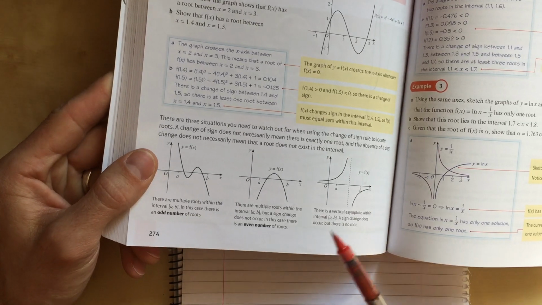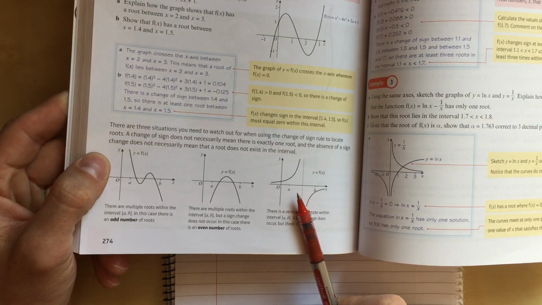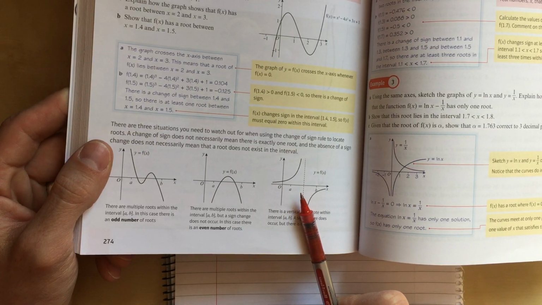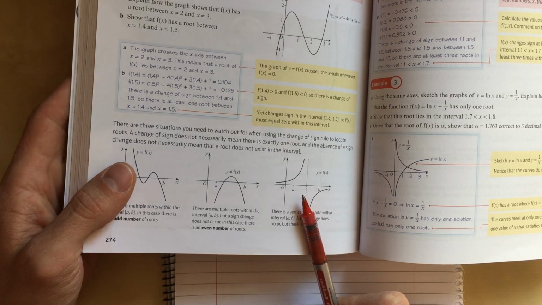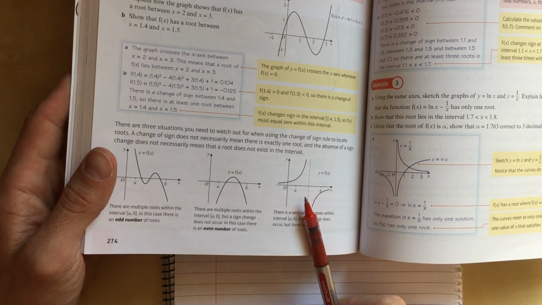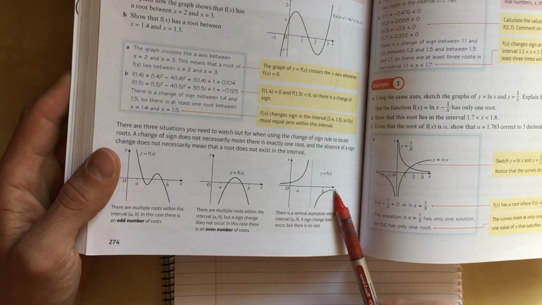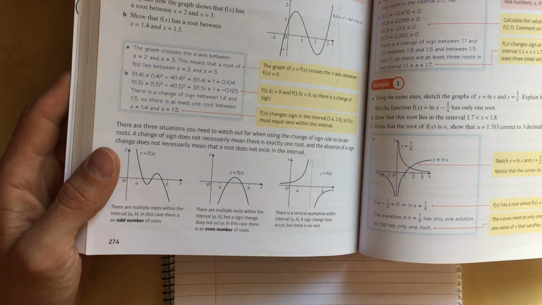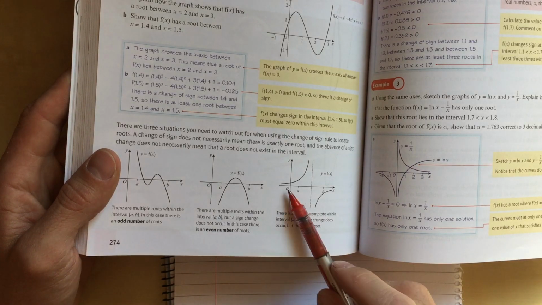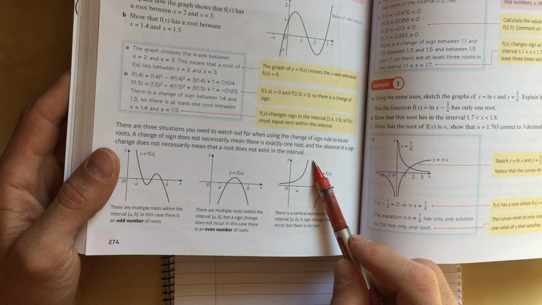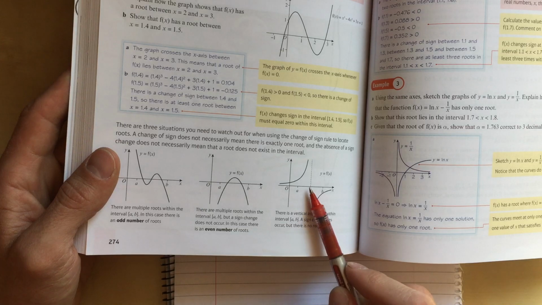One other thing to point out: we've assumed that we don't have a function that looks like this. We've assumed that we have a continuous function. So for our purposes, a continuous function is a function that you can draw without taking your pen off the paper, okay? So this function here, which looks like an inverse function, or a 1 over x kind of function, has a discontinuity at this asymptote.